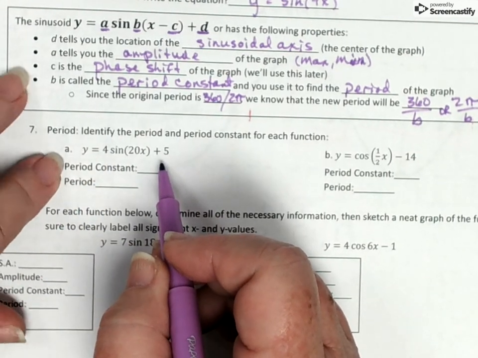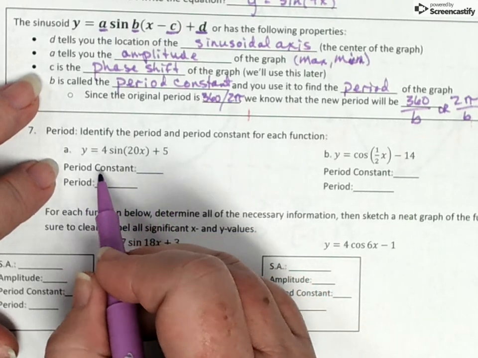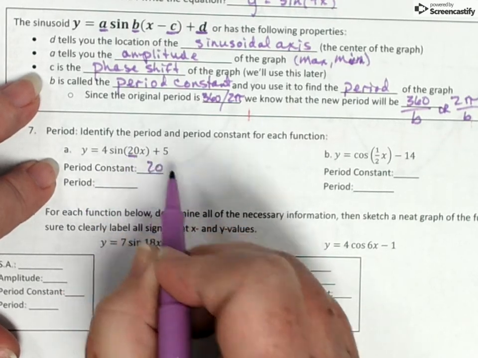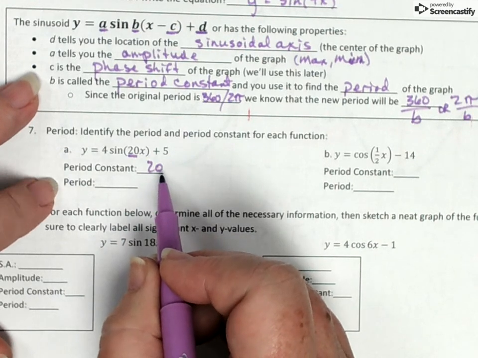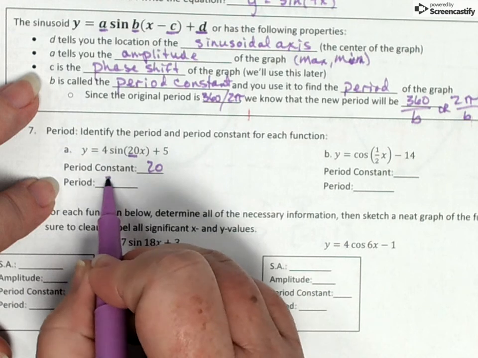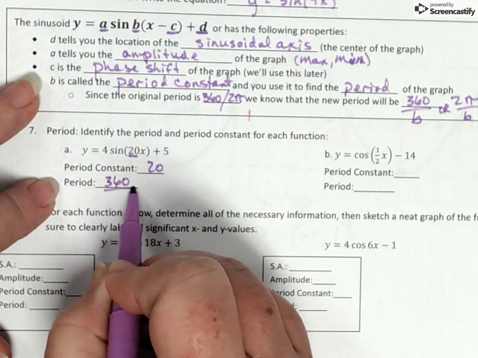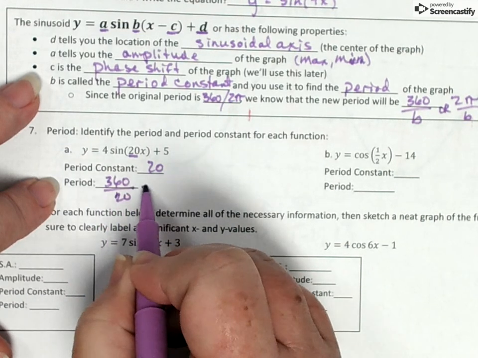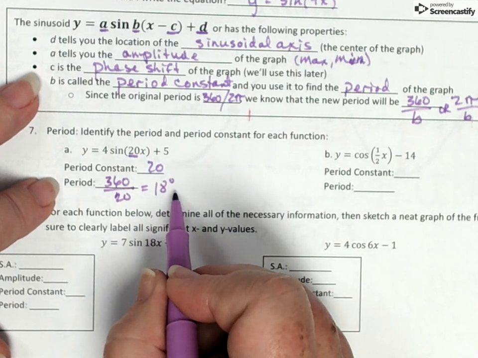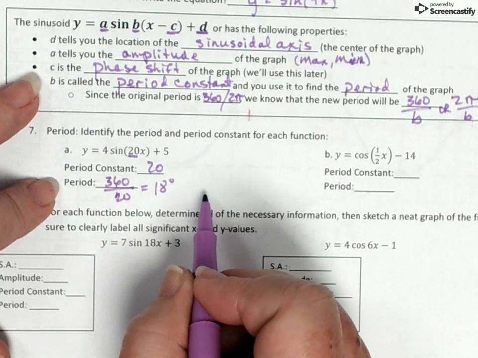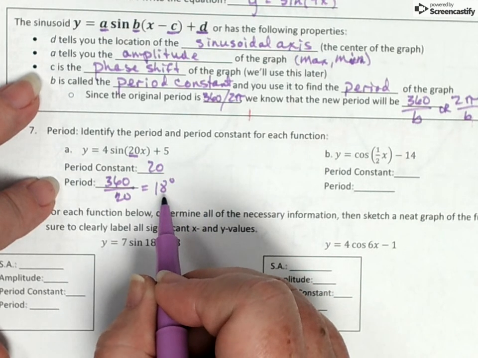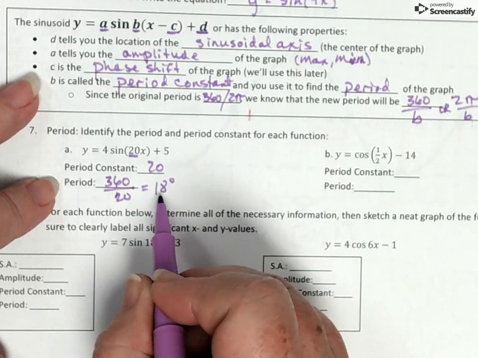Now this question is about the period constant. What is the period constant? In this problem, the period constant is 20. And what do we do with the period constant in order to find the period? We take 360 and we divide it by 20, and that will tell us that the new period length is 18 degrees. So from the start of my graph to the end of my graph, for one cycle, it would be 18 degrees across. Now, that's the full period.